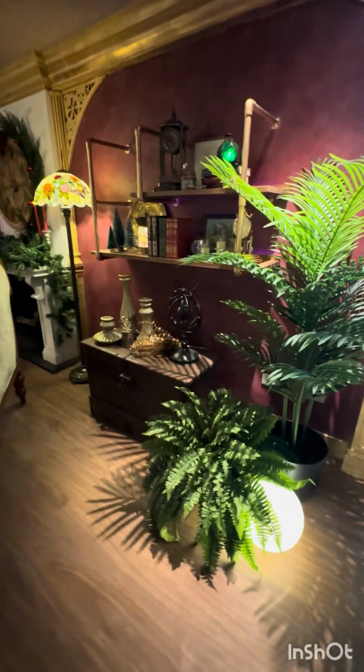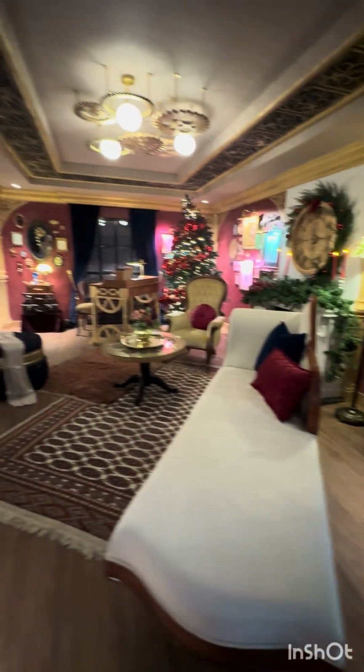Sis, grabe, pag yun ang bahay mo, hindi ka naglalabas, no? Tutulog ka na lang.